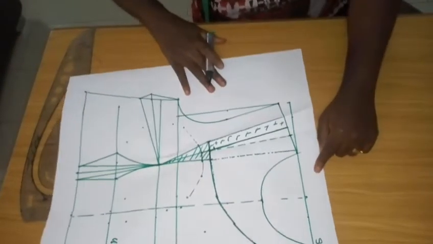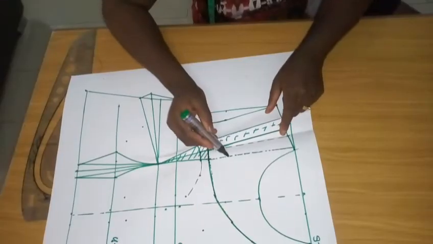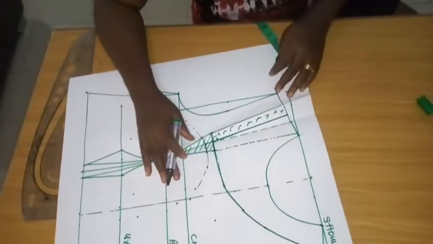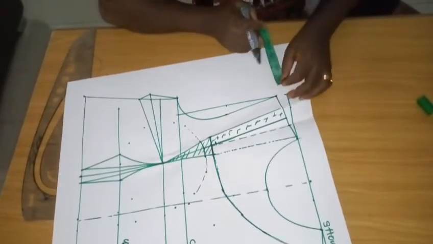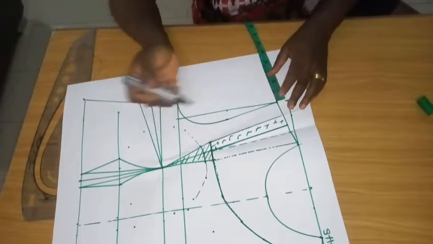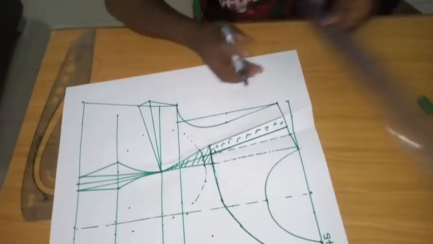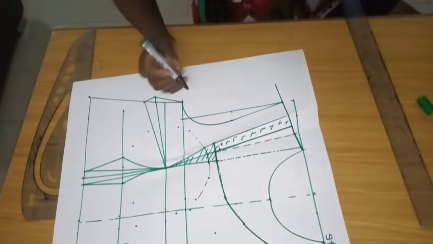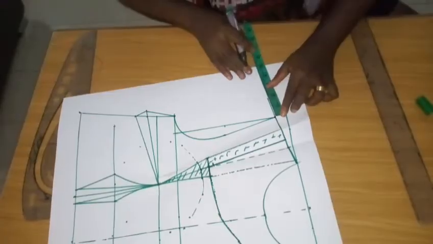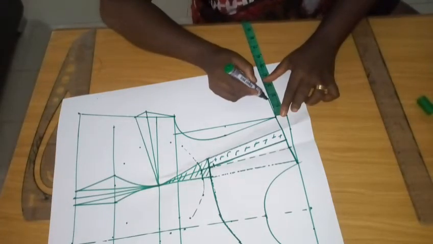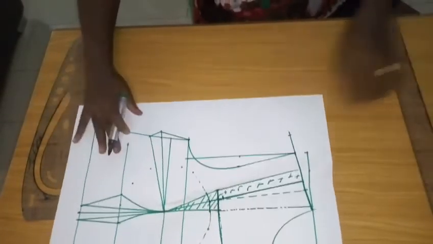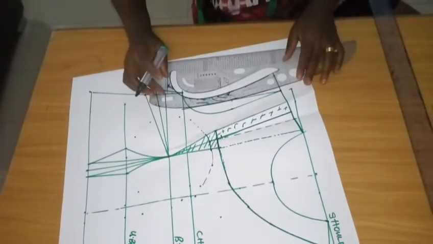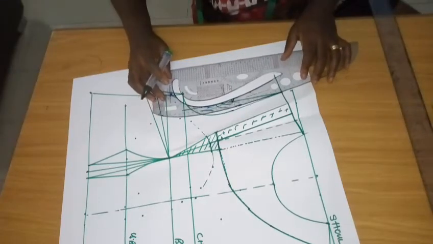So now this is the dotted. So you can see from here we close to this point, we have a whole lot of 1.5. Okay, so that 1.5 we are going to replace it right here. The 1.5 we have here will be replaced right here. So I'm doing that by extending my shoulder line. I'm coming out with a shoulder line extension of 1.5 for the dart intake, and I'm going to blend what I have up. Can you see? I'm going to blend it up like this.